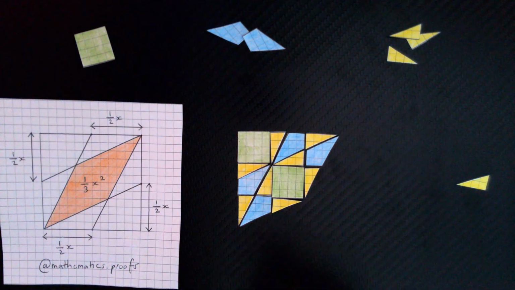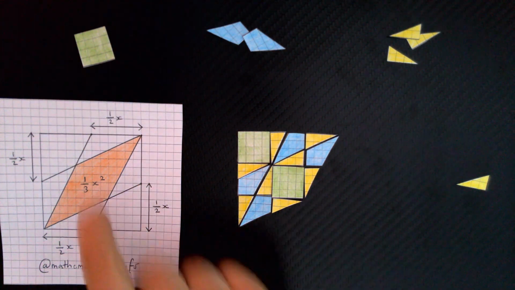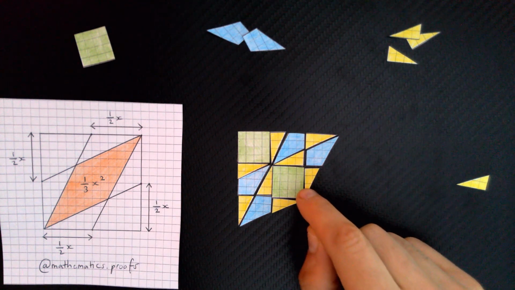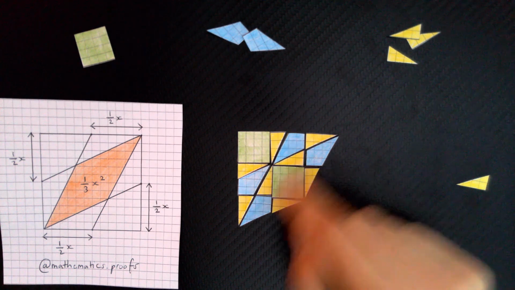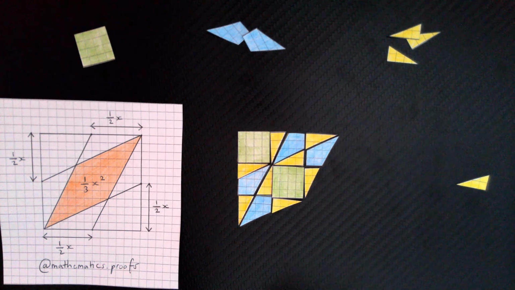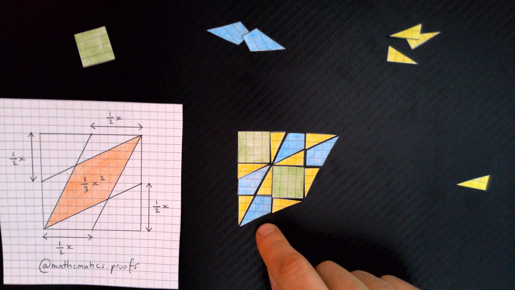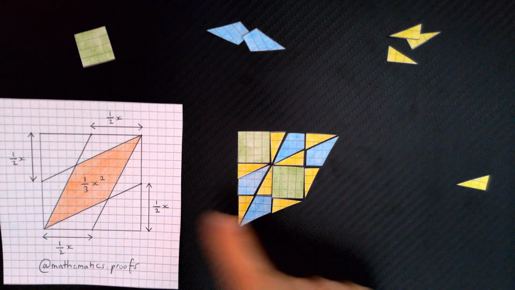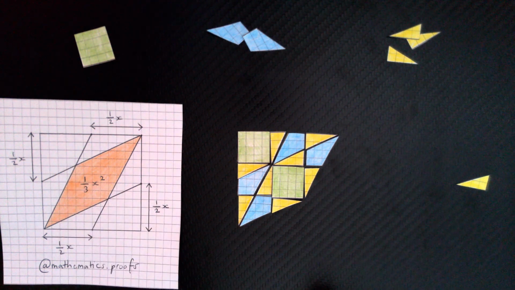Okay, so as you can see, to form that central region, we need a green square, 4 right angled triangles, and 2 of these blue objects here, which is exactly the same as the top left region.